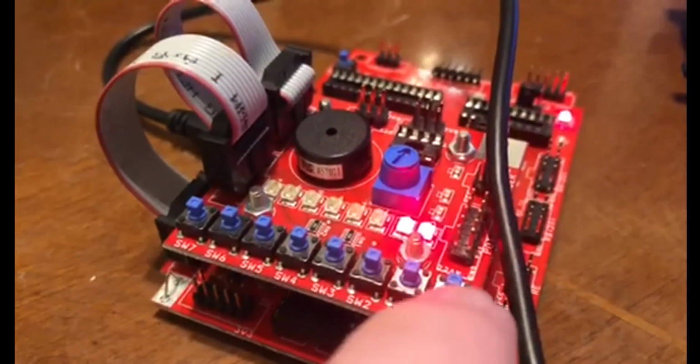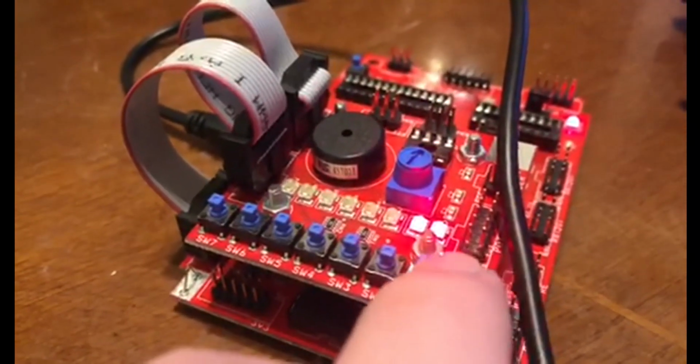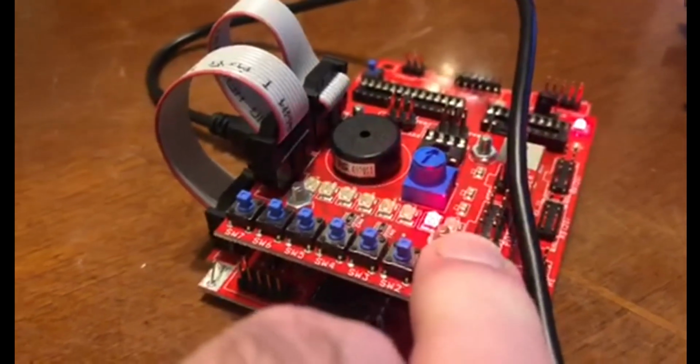Here you can see when I press button 1, LED 1 goes off. When I press button 2, LED 2 goes off.